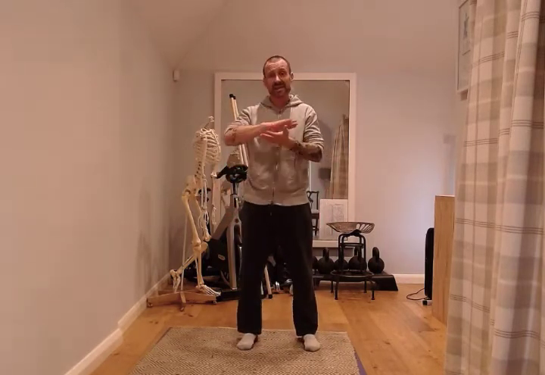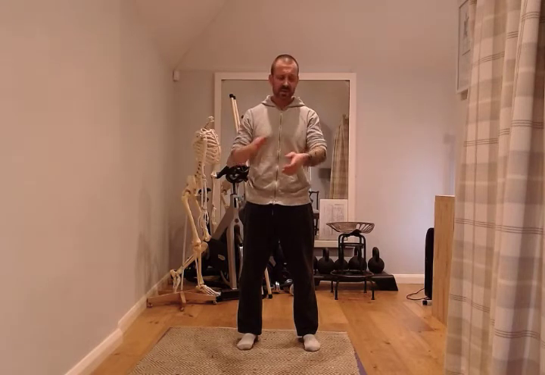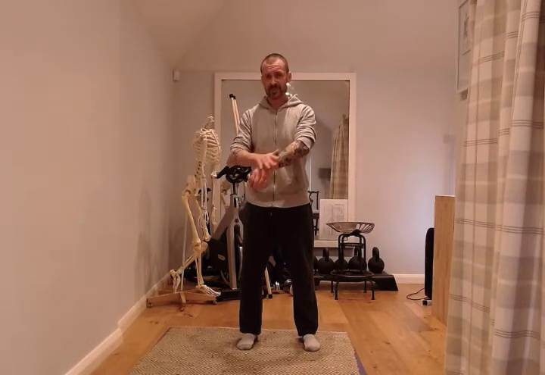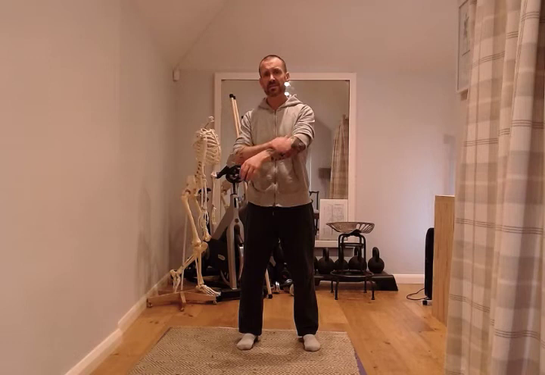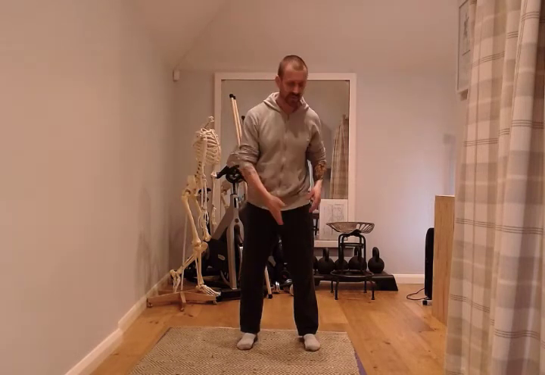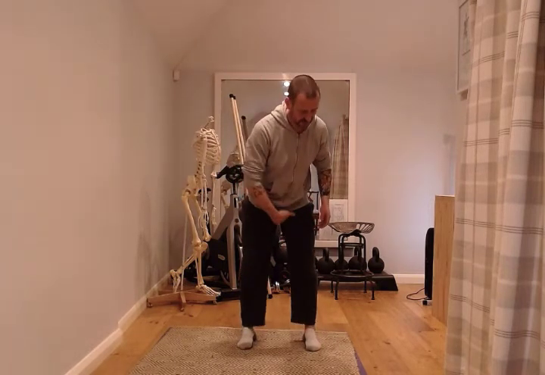So to reduce that input just for a moment, we can stroke the area. So it's a lot lighter. It's not the compression, but just a gentle stroke. So the same thing, stroke the scar tissue, come back in, reassess your movement. Has it changed? Again, just information.